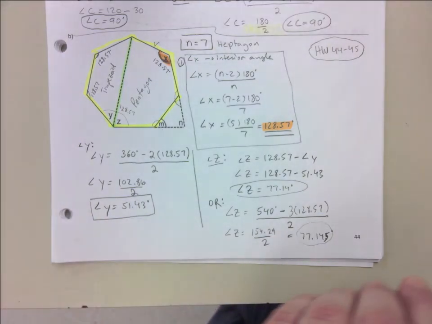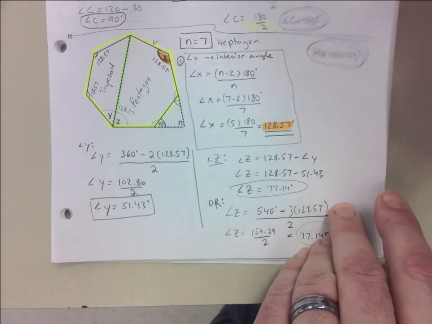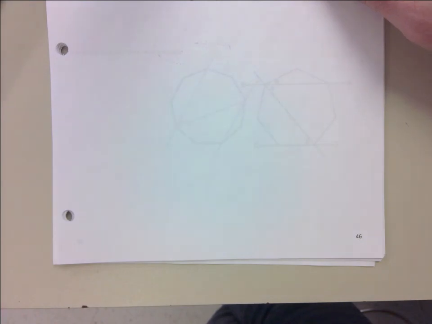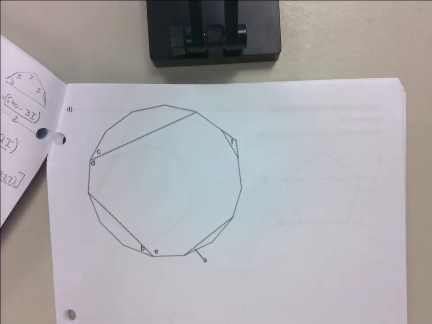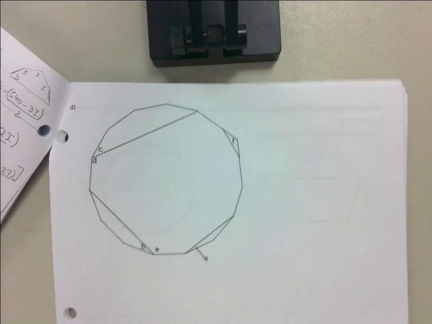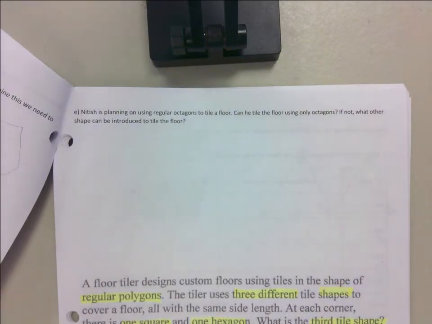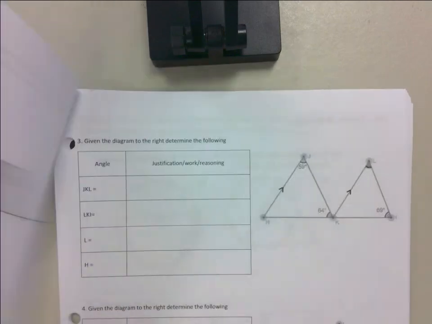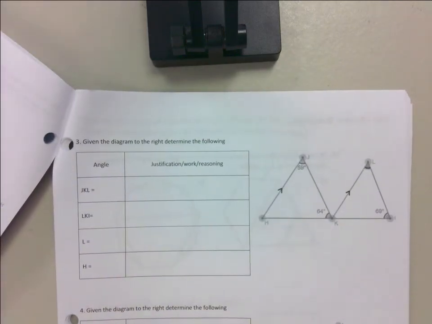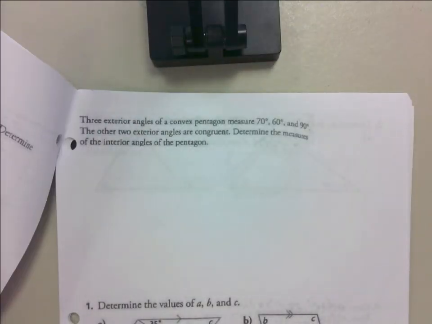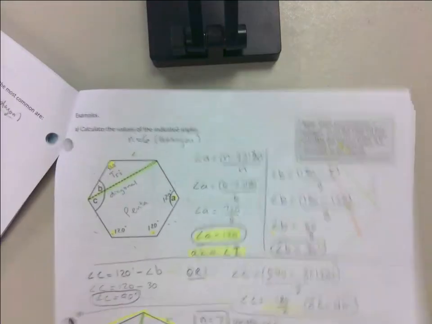I'm going to ask you to try. Let me see here. Did I do the one on page 45 on the video? I think I did. So I'm going to ask you to try 46. Oh, I didn't finish 44 yet. I know that. But I'm going to ask you to try 46 once I'm done, as well as 51 to 52, okay?